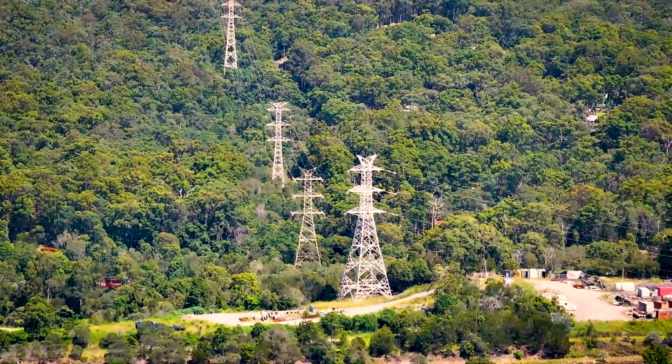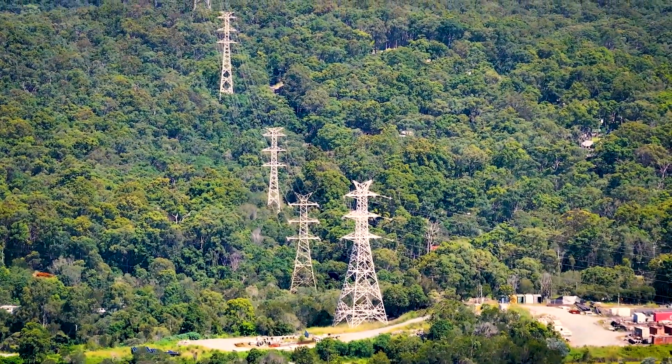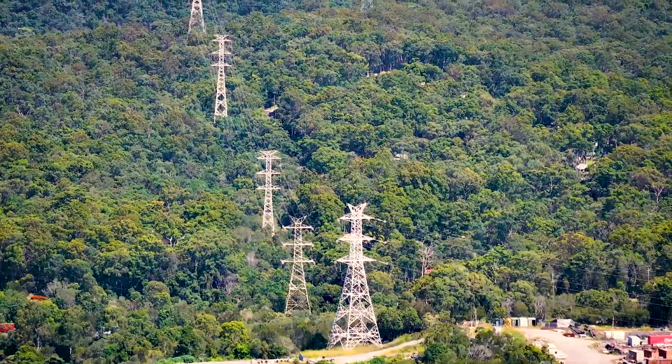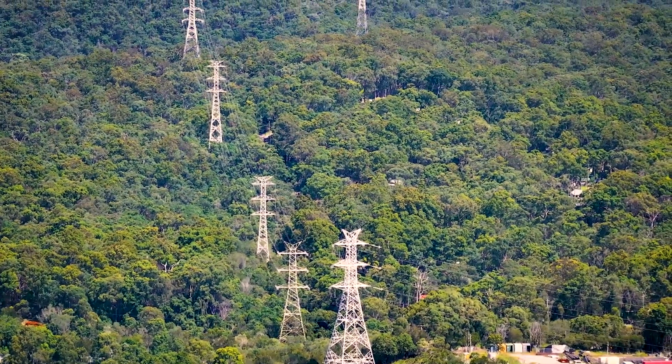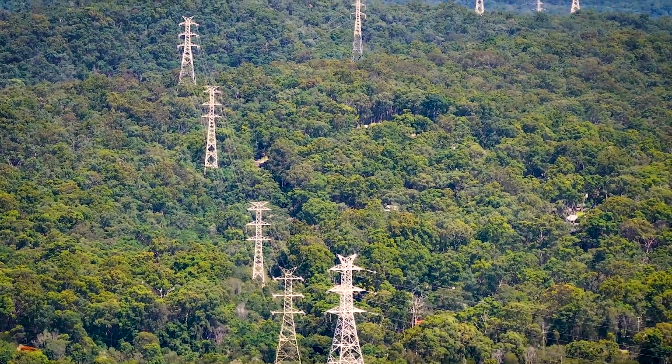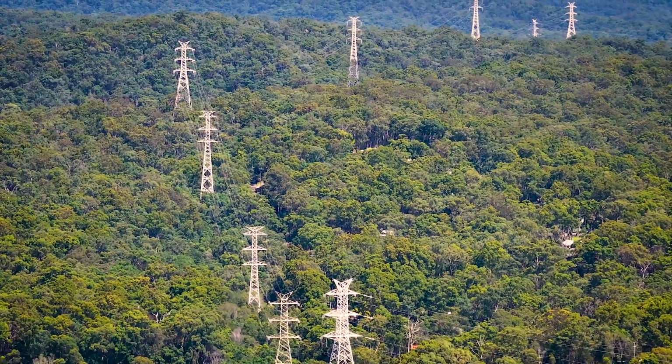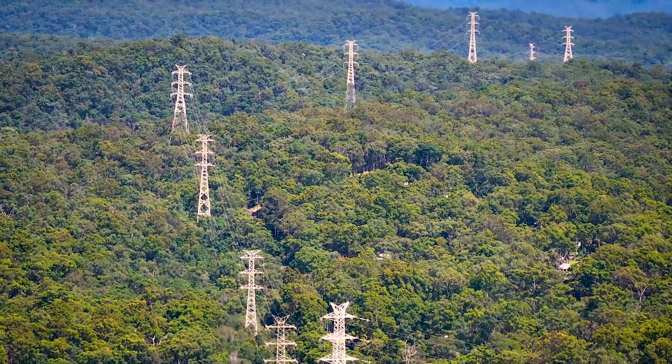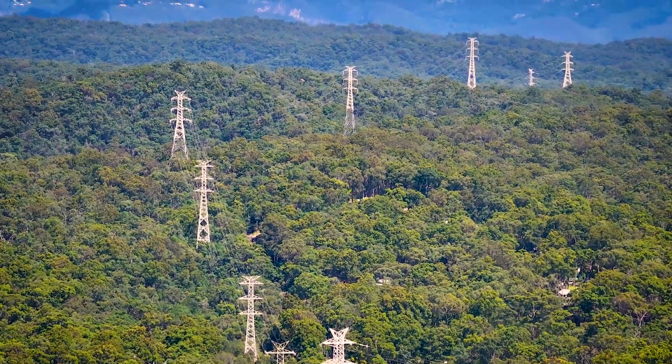AC is easier to transport over long distances. That's why the AC power grid is the main power distribution system around the world. You can check the I button for how power grids work, from generation to your home.